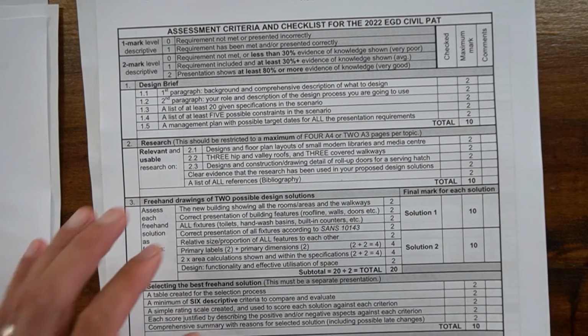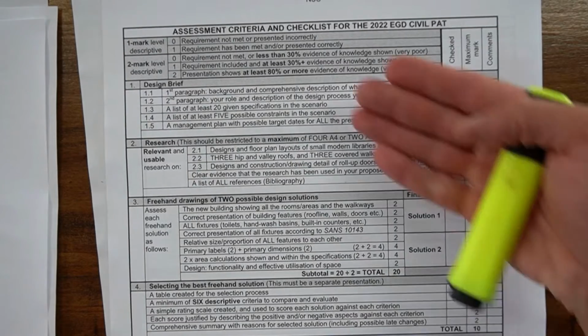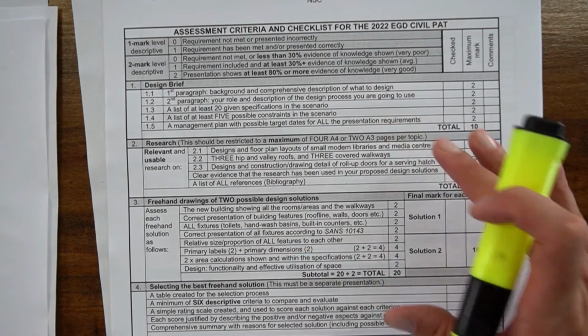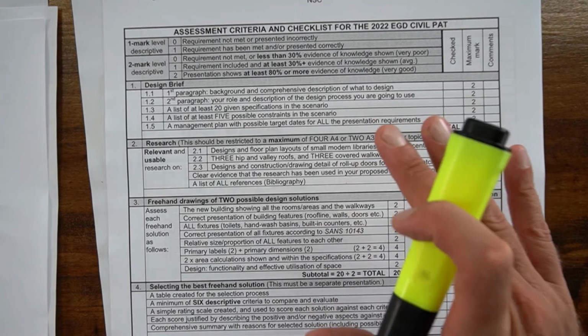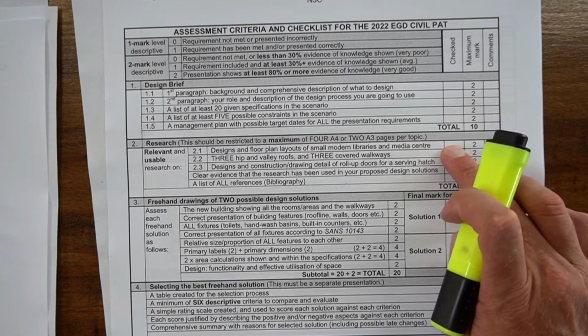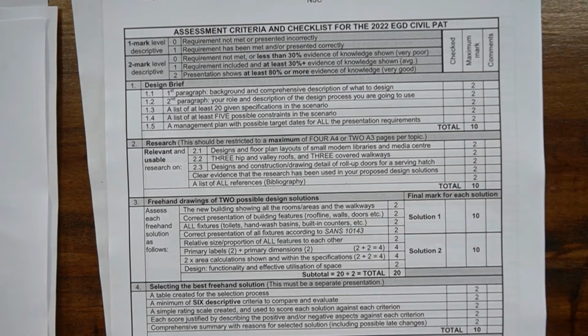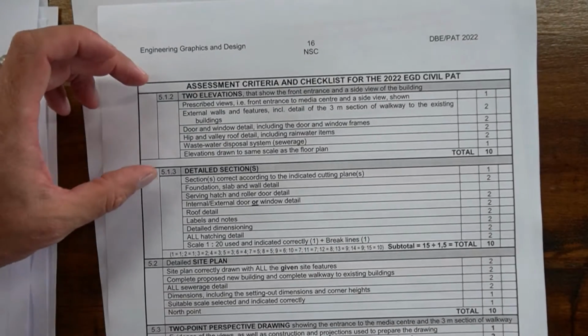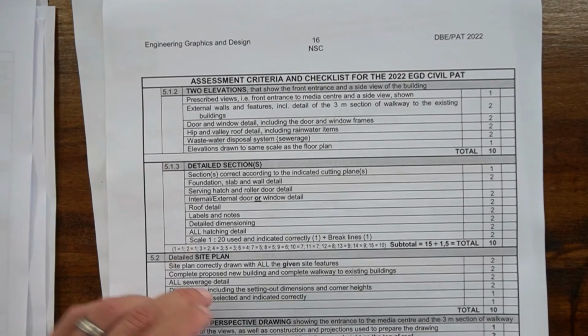Okay, what's more important is for you to really know that this checklist lists all the requirements for your PAT. This is going to give you direction towards your PAT. You have to be able to tick in each one of these blocks that you've completed and achieved that. So it's 2 pages of checklist, and I'll have videos, of course, detailing on each one of these sections.